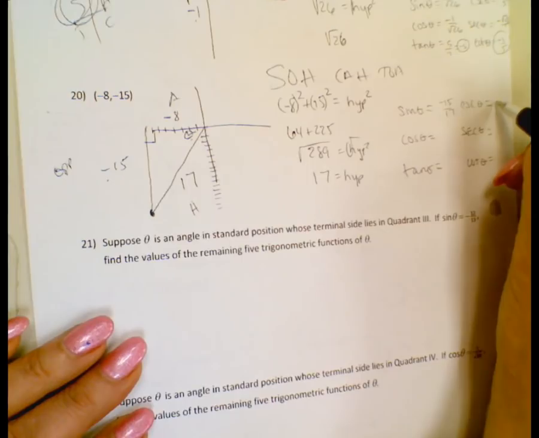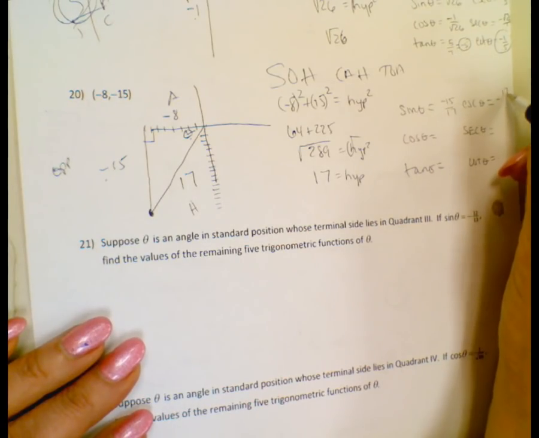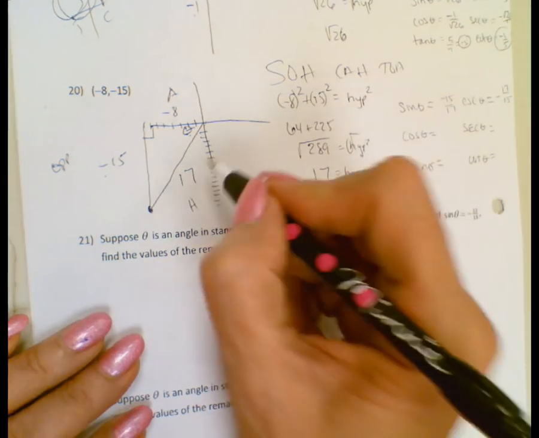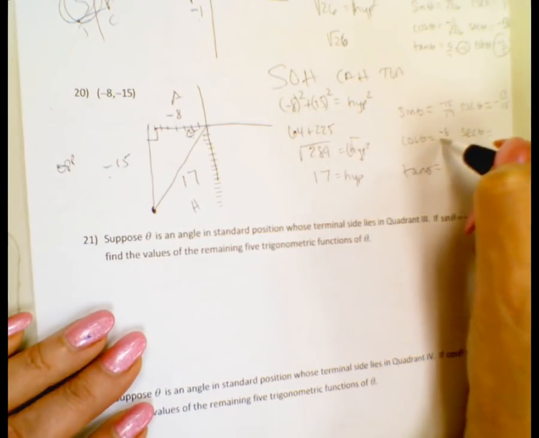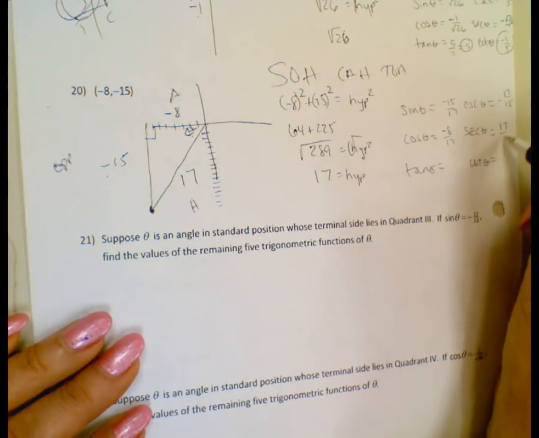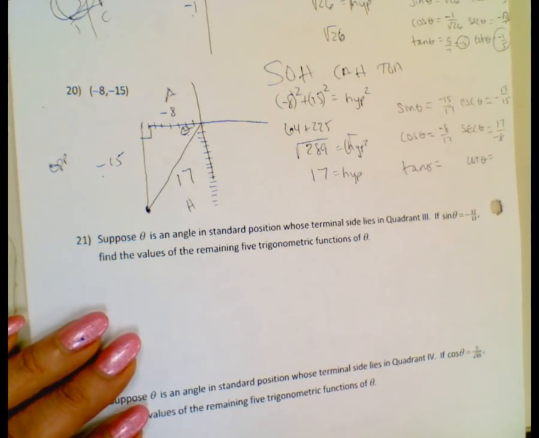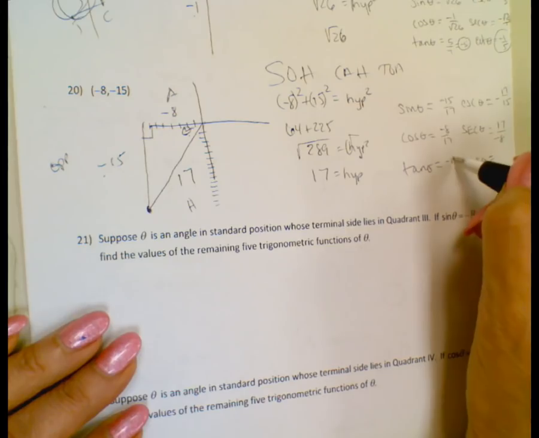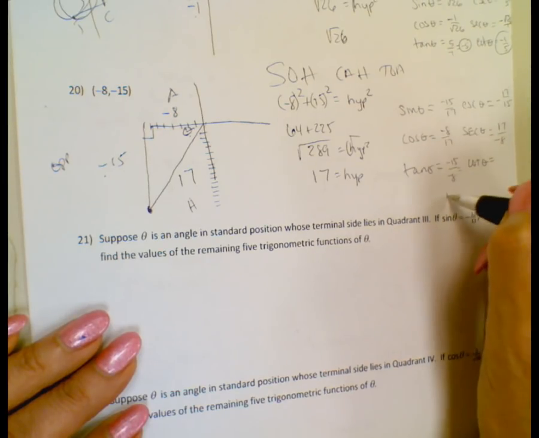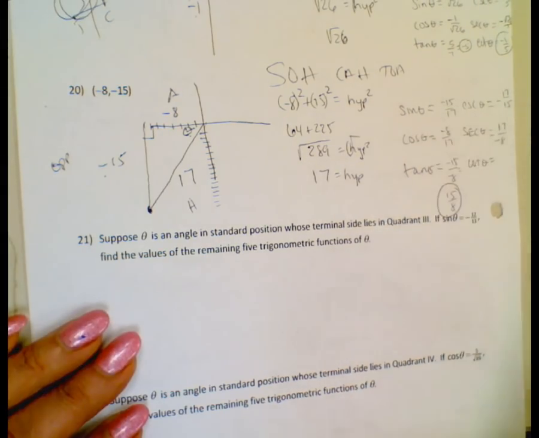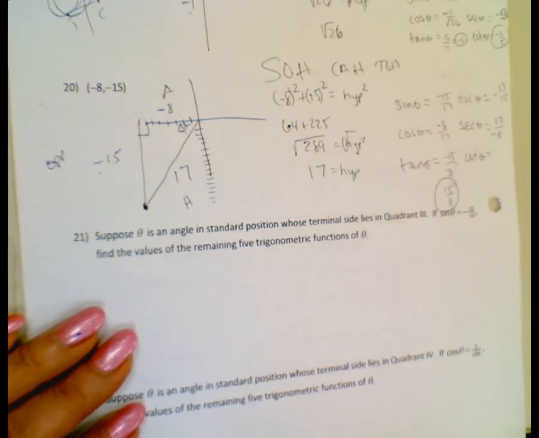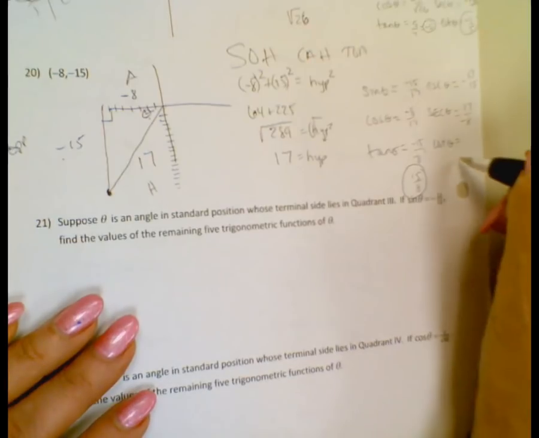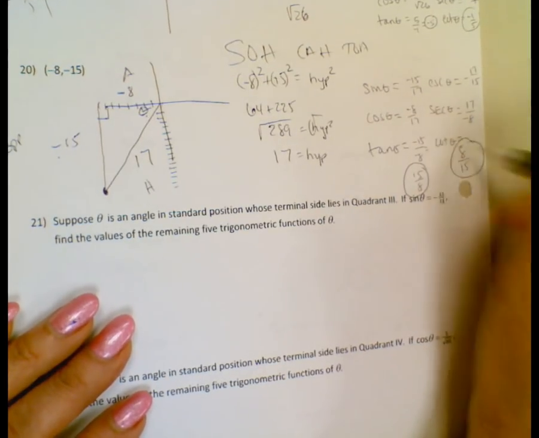Which means the cosecant is negative 17 over 15. The negative can be anywhere. Cosine is adjacent over hypotenuse, which means 17 over negative 8 is the secant. And tangent is opposite, which is negative 15 over negative 8, which is positive 15/8. So you should change both those negatives to positive because tangent is positive in the third quadrant. So don't leave it as a double negative. And cotangent, therefore, is 8/15.